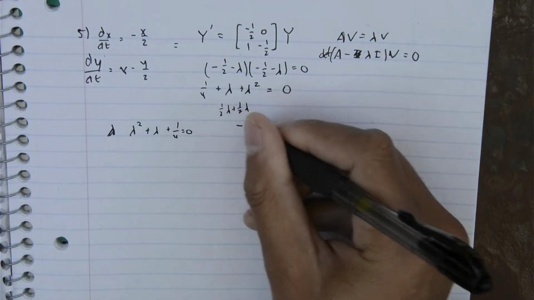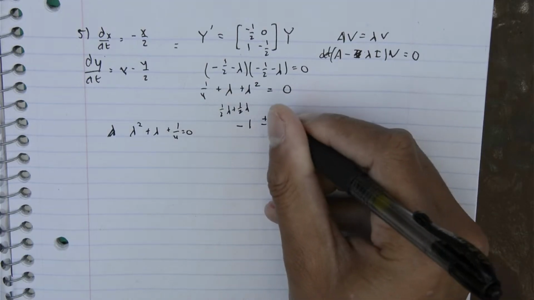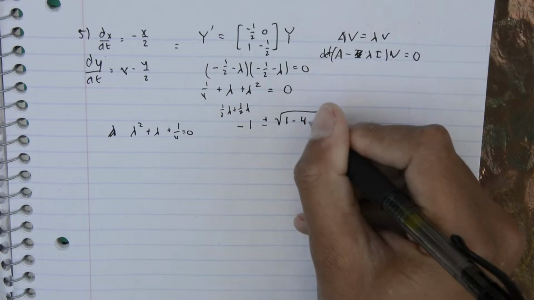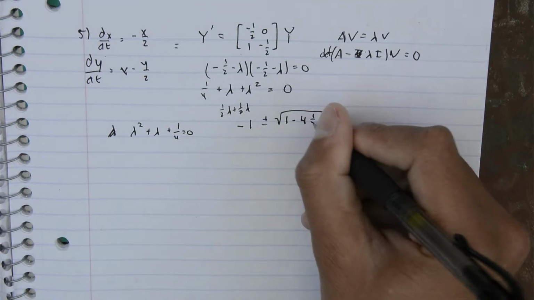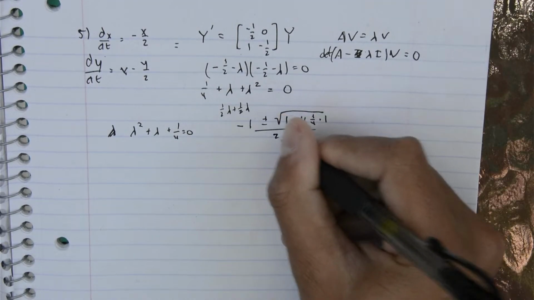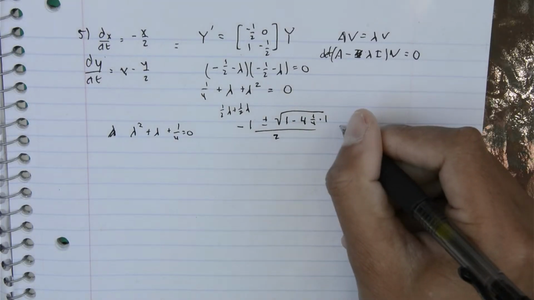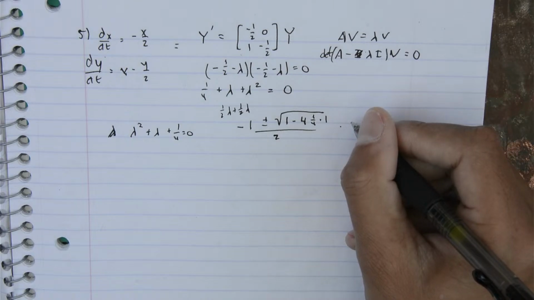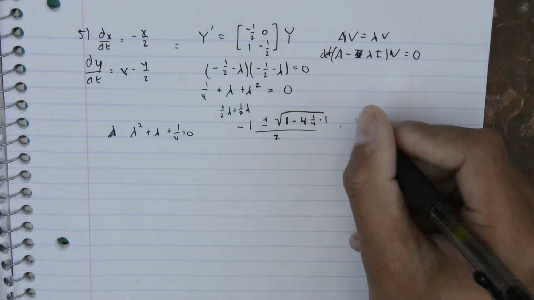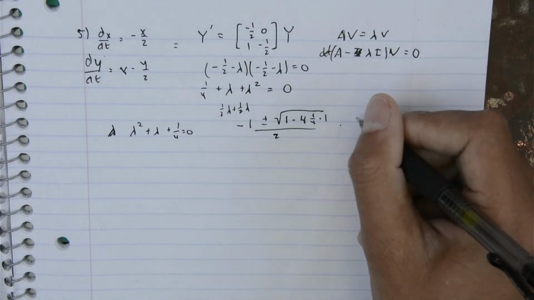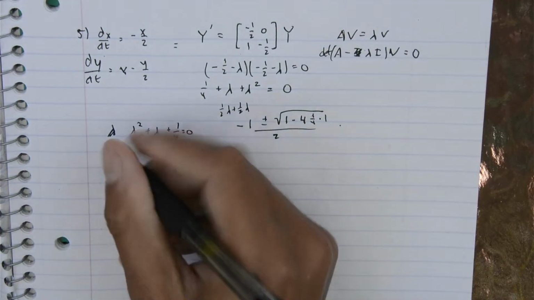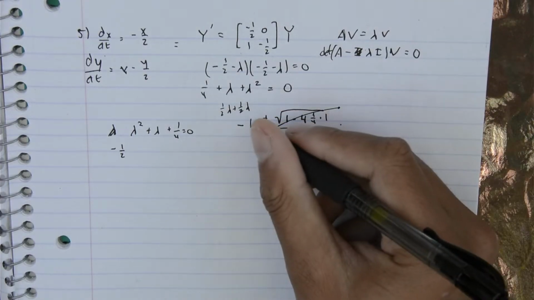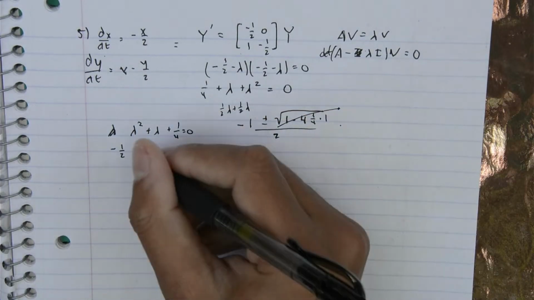So we can just use our quadratic formula: minus 1 plus or minus the square root of b squared minus 4 times 1/4 times 1, over 2. So the square root goes to 0, and then you just have minus 1/2. So lambda is equal to minus 1/2.